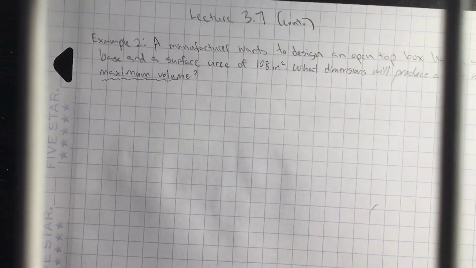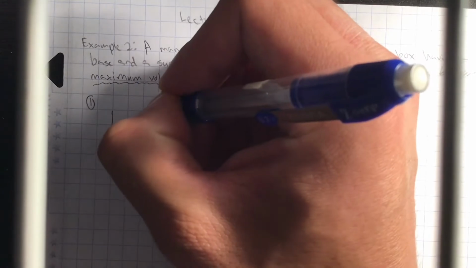So for step 1, just like before, we're just going to draw a picture. So we have a rectangular prism. Looks something like this.